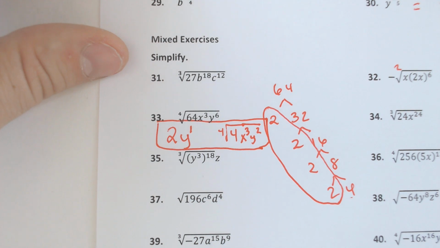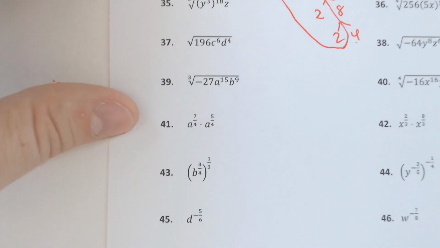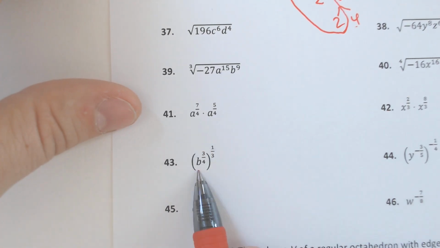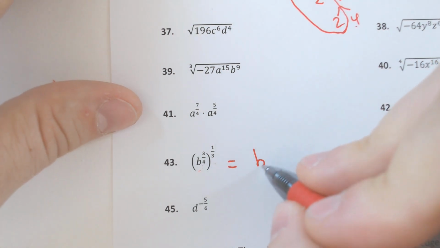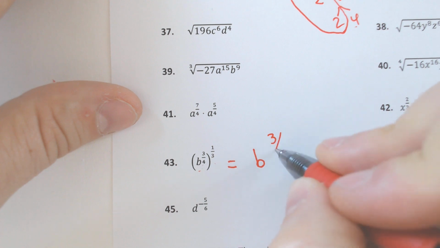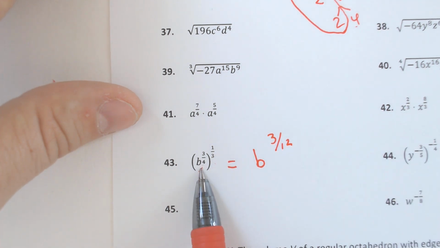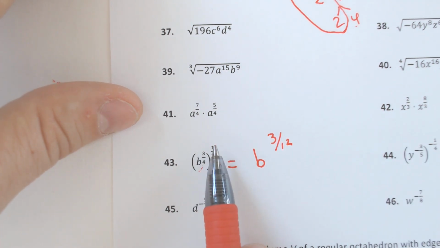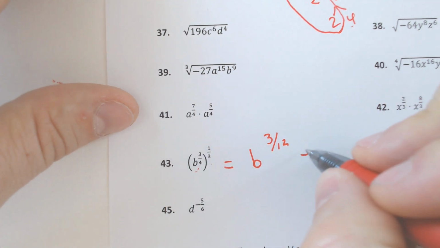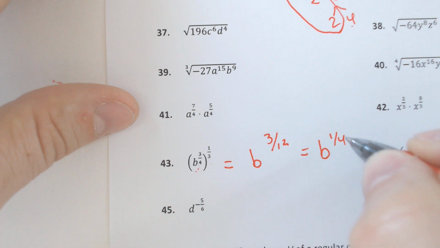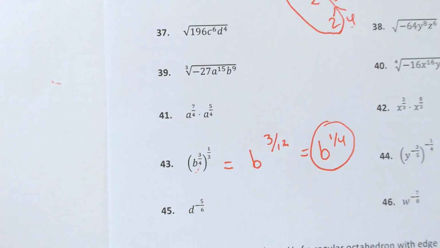All right. We got one more from this chunk that I'm going to do, and that is number 43. If you have a situation like this, you would have to multiply your exponents, and if we multiply those two together, we'd have 3 over 12 from 3/4 times 1/3. You would multiply the top and get 3. 3 times 1 is 3. 4 times 3 is 12. But 3 over 12 does simplify down to 1/4.